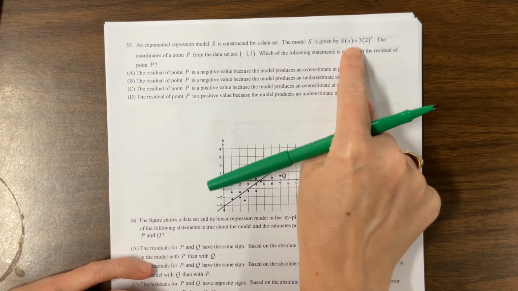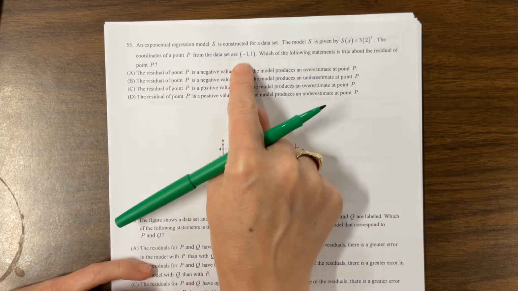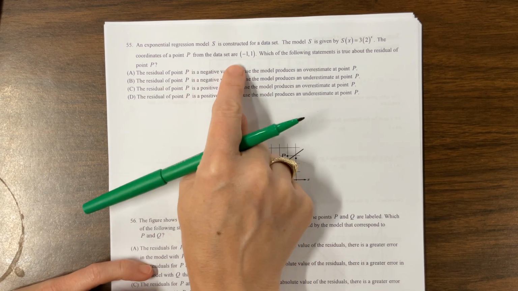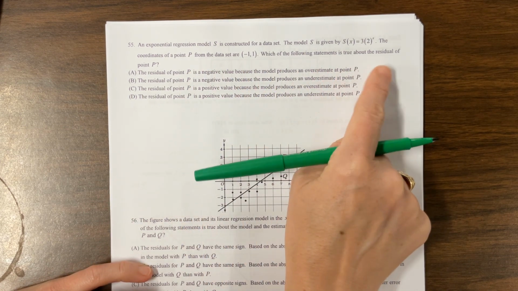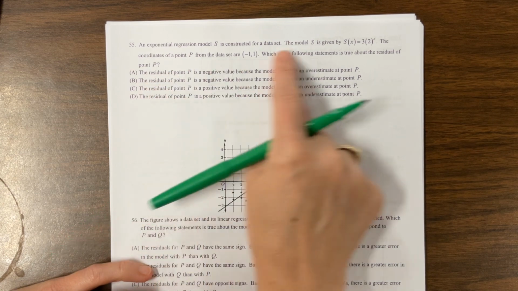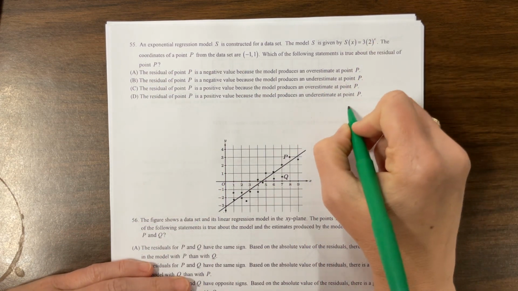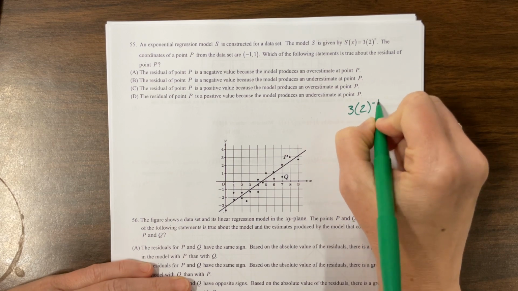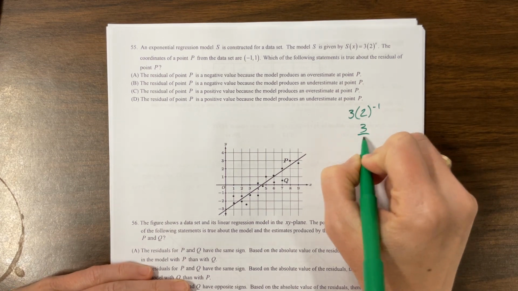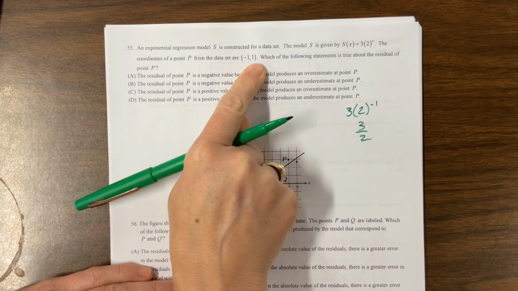Here we go. So this is an exponential function. The coordinates of point P are -1, 1. Which of the following statements is true about the residual of point P? Okay, so what would have happened when I plug in -1? I would have gotten 3 times 2 to the -1, which is 1/2, so this is 3/2. But instead I got 1.